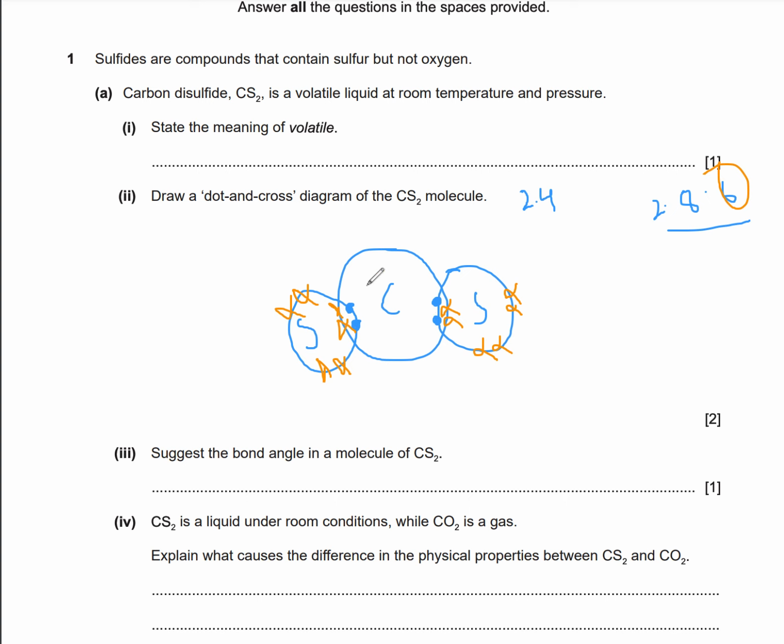Now coming on to the carbon, is it a complete octet or not? So 1, 2, 3, 4 of its own, and 5, 6 and 7, 8, so these 4 electrons from each sulfur atom. So this is the dot and cross diagram of the CS2 molecule. I hope you understood.